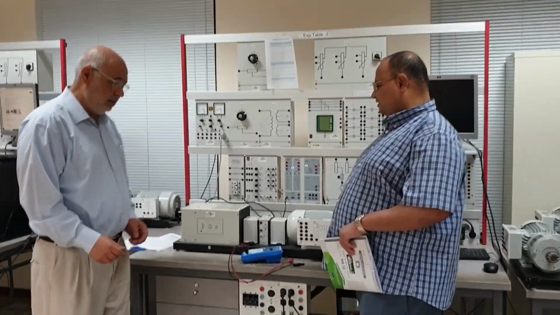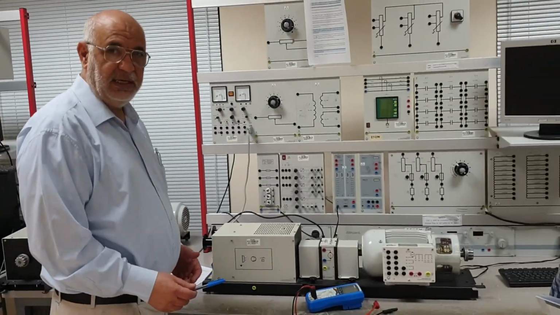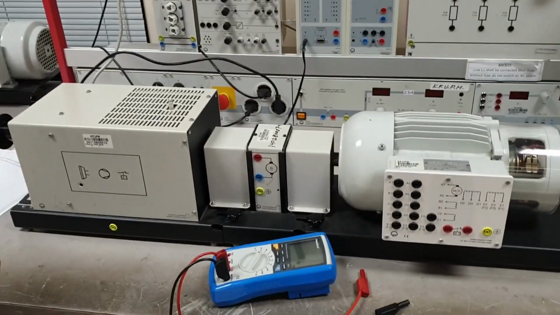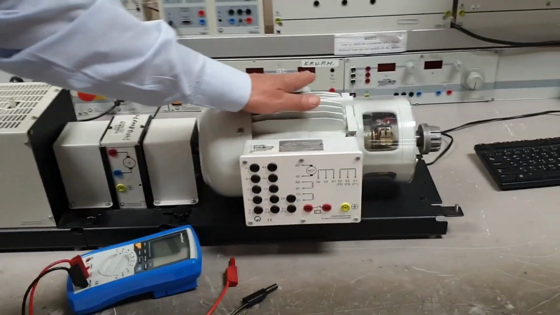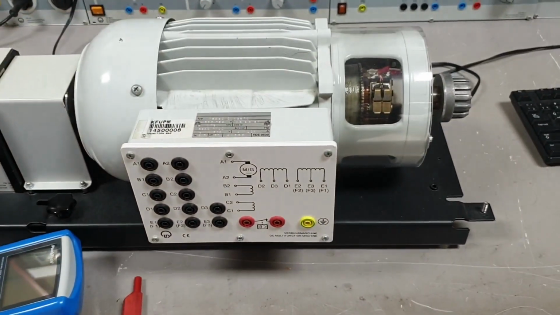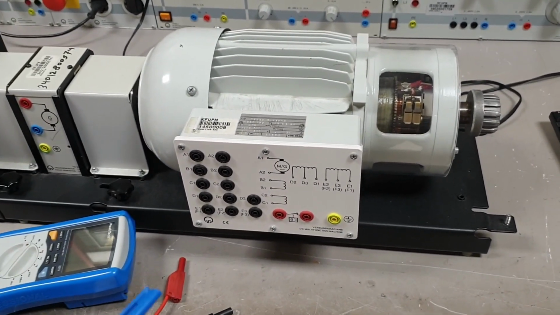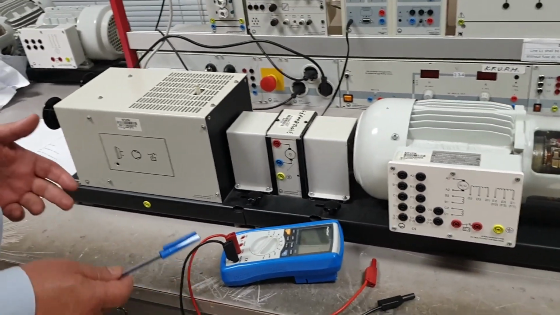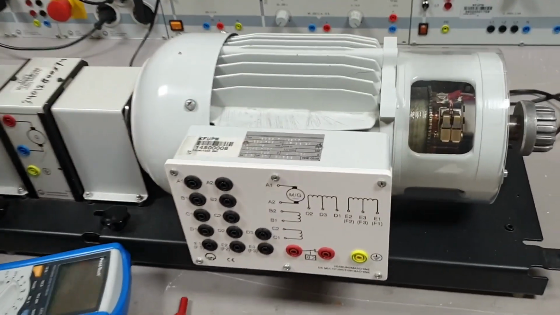Today we're going to talk about the torque speed characteristics of DC shunt and compound motors. The setup here is a DC machine, and this DC machine is going to be connected twice in a different manner. The first time it is going to be a DC shunt motor, and the second a DC compound motor. In both cases, we're going to drive a load.